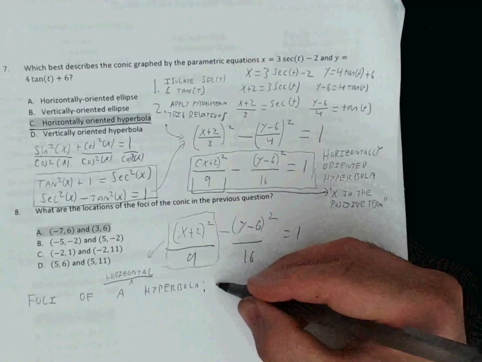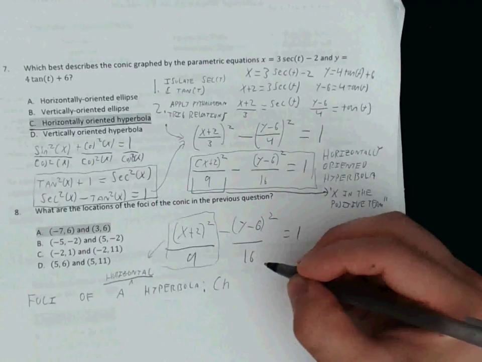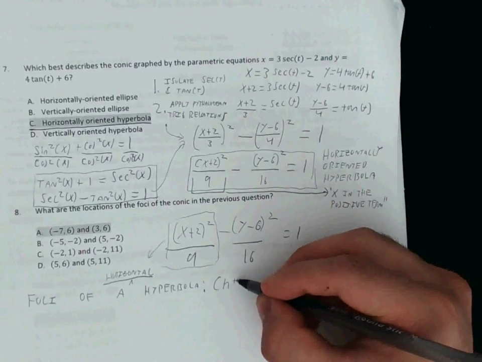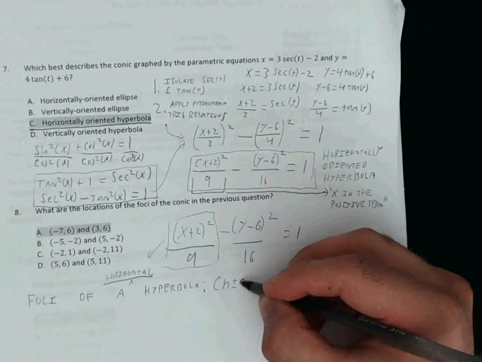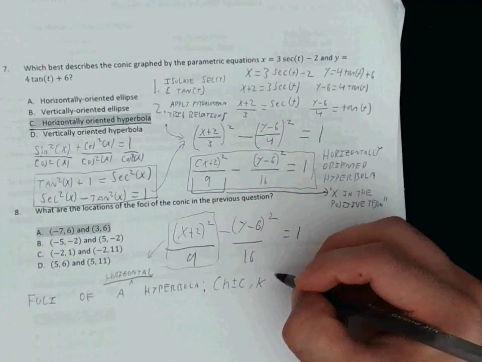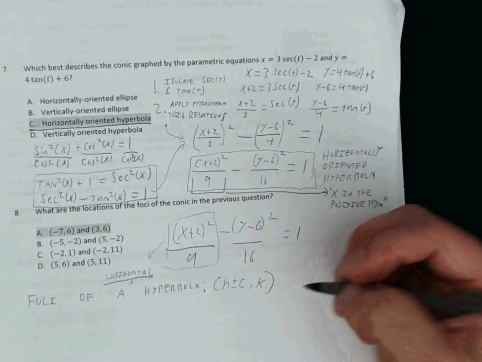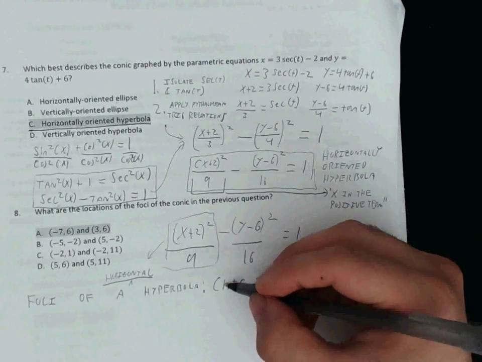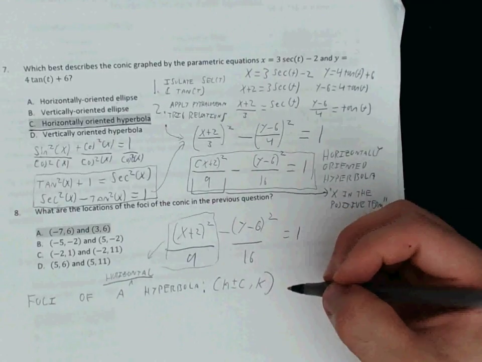The foci are going to be h plus or minus c comma k, where h is the x-coordinate of the center and k is the y-coordinate of the center.